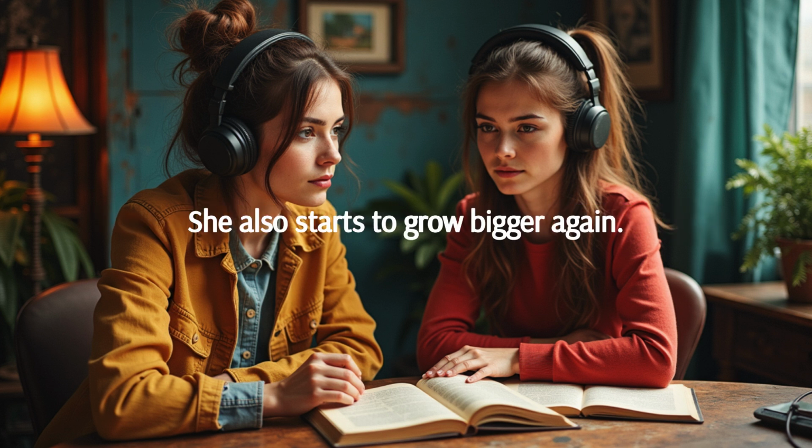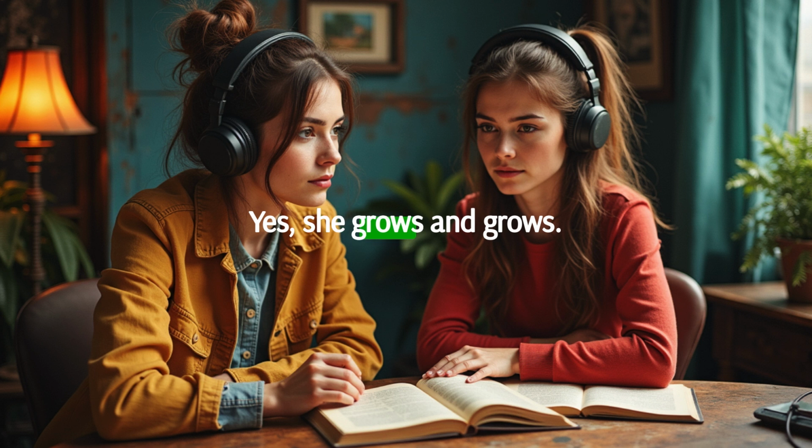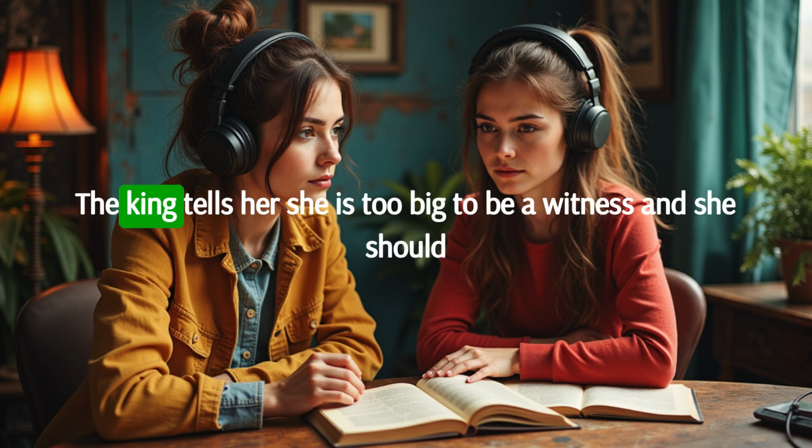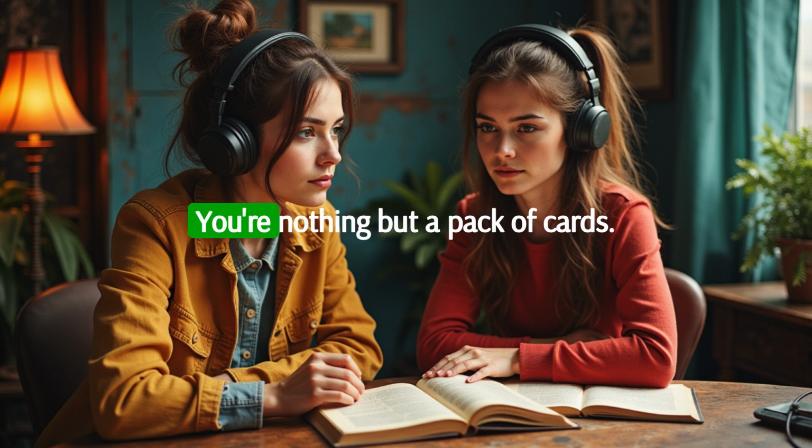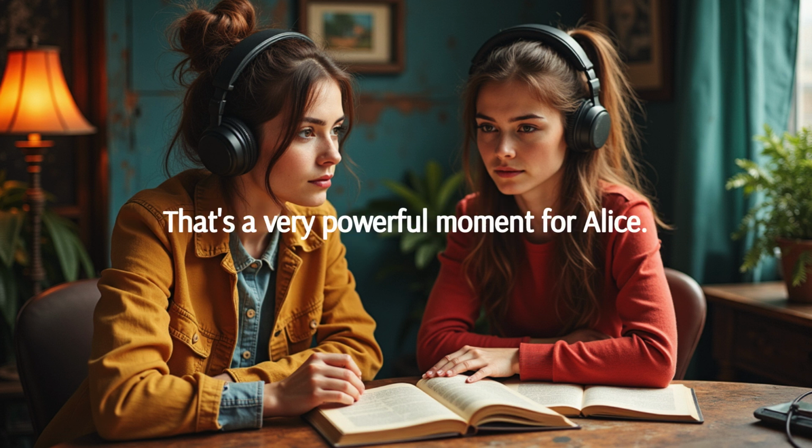She also starts to grow bigger again. Yes, she grows and grows. The king tells her she is too big to be a witness and she should leave. But Alice is brave and says, "Who cares for you? You're nothing but a pack of cards." That's a very powerful moment for Alice.